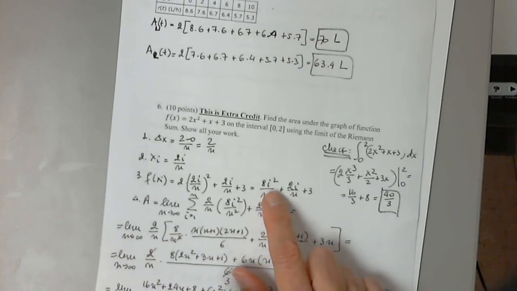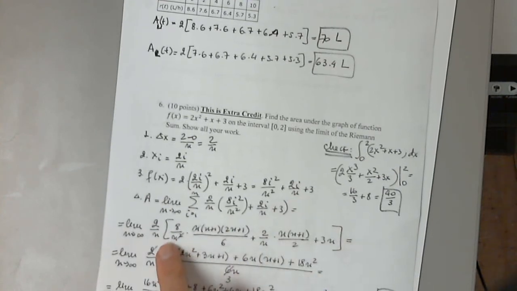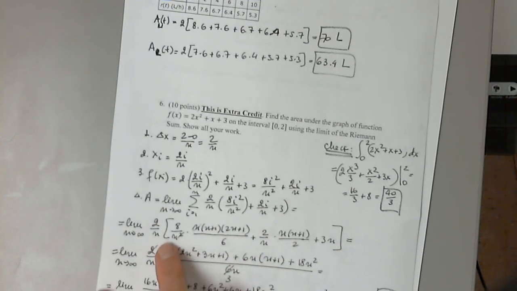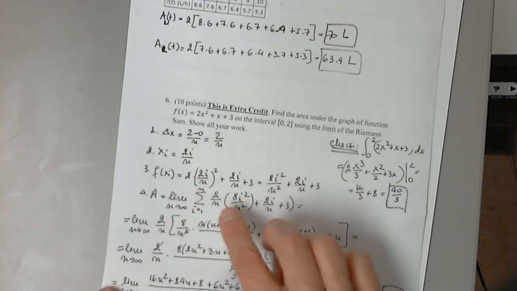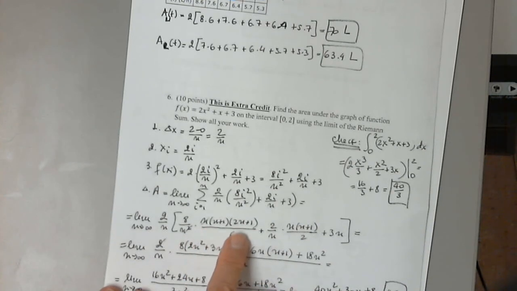So did you get 8i squared over n squared plus 2i over n plus 3? Yeah, so I got it all the way down to the 3 different sigmas. And then I converted: 2 over n is in front. Then we have 8 over n squared times n plus 1 times 2n plus 1 over 6.